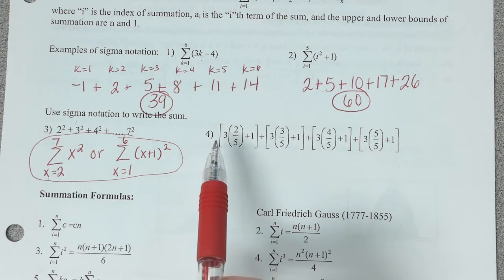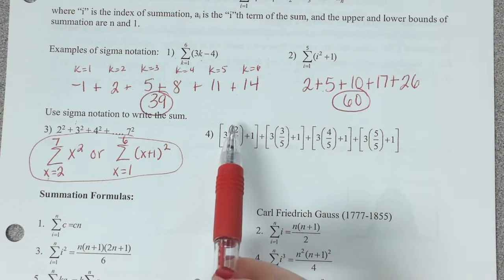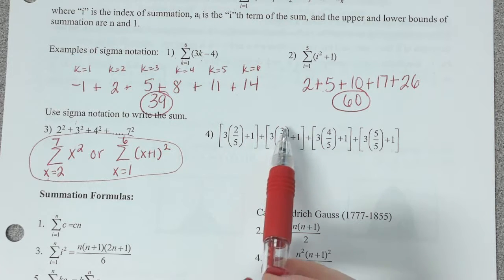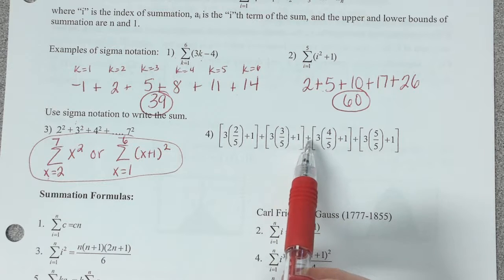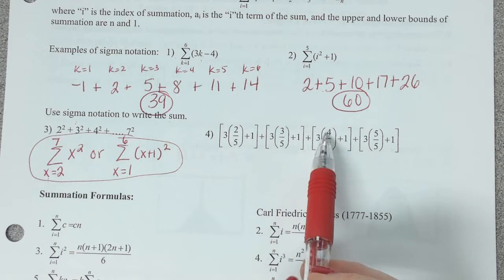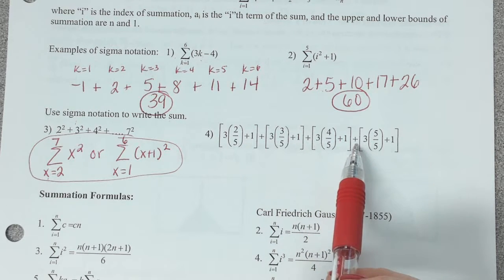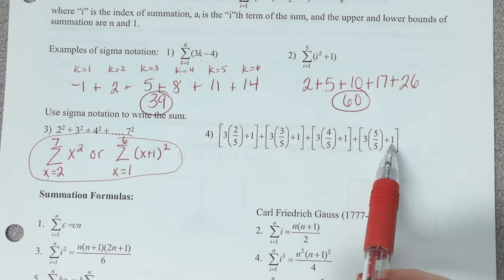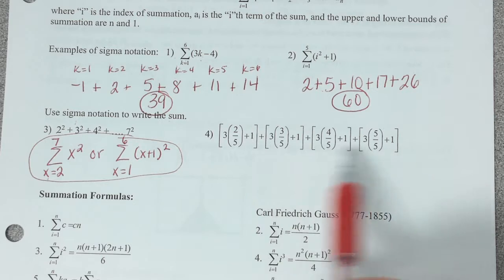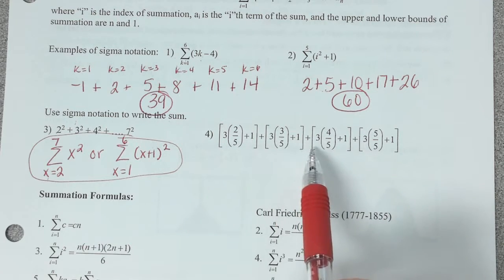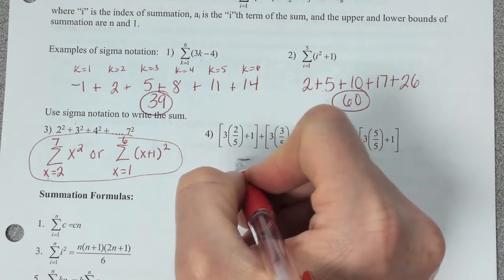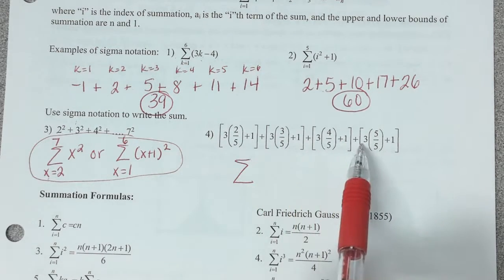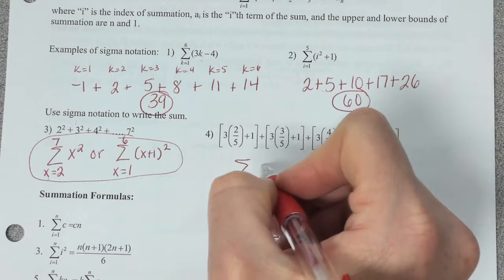For number 4, looking at this, 3 times 2 over 5 plus 1 plus 3 times 3 over 5 plus 1 plus 3 times 4 over 5 plus 1 plus 3 times 5 over 5 plus 1. This looks very complicated to write in sigma notation, but it's really not. This 3 is never changing, is it? So I know I'd always have a 3 here.